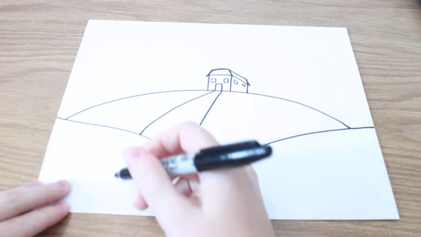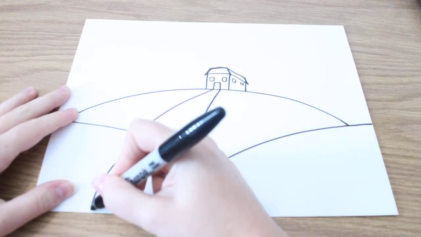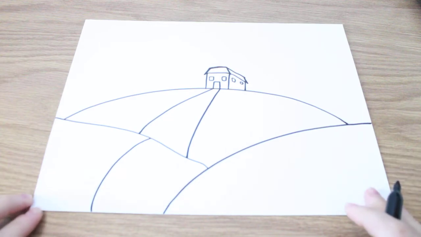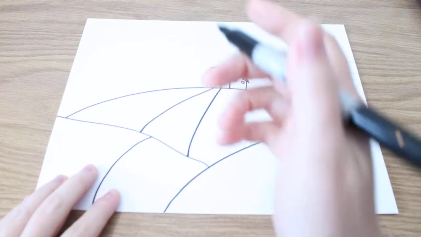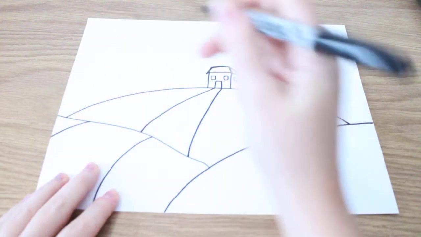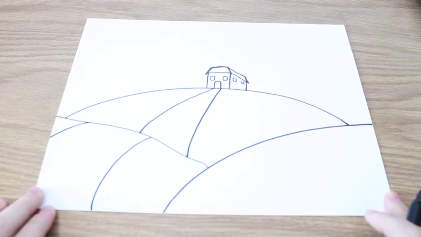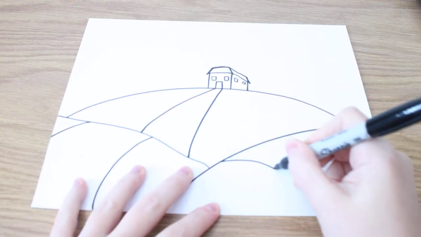Now to make it look like the path's going on these hills, I'm going to add another curve. And then one more over here. And then on this side.